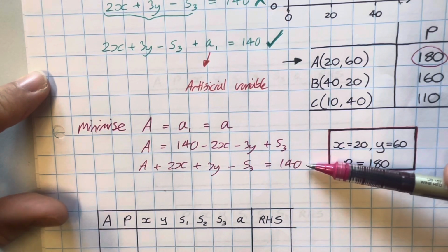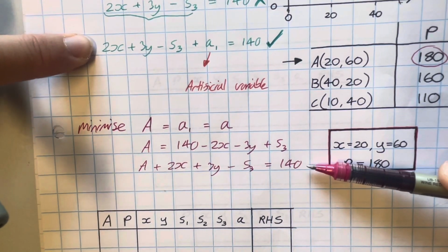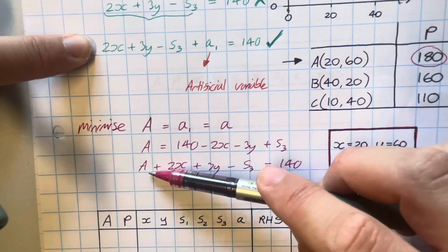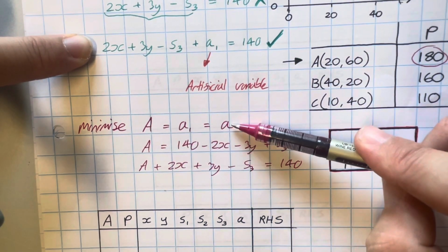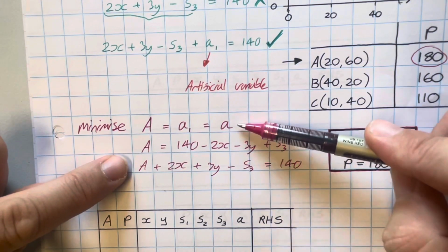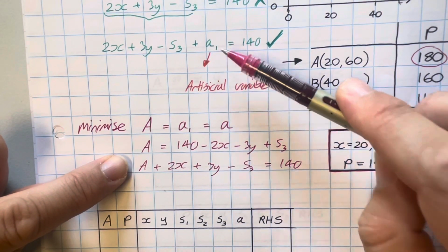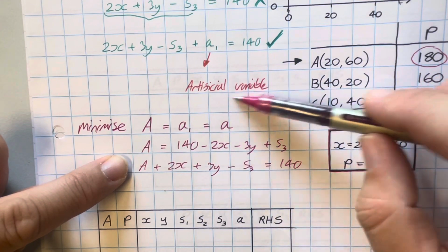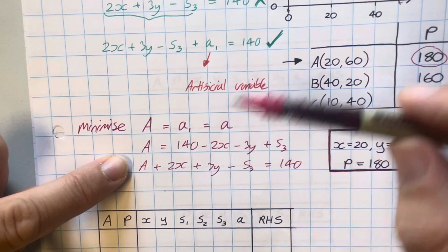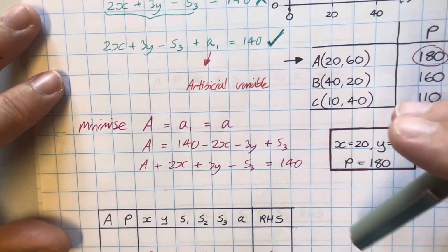You'll notice that is exactly the same as this constraint, except A1 has been replaced with capital A, which makes sense because capital A is lowercase a. So that's nice and easy to do if there is one artificial variable. If there are more than one artificial variables, then you need to add multiple rows together, but we will look at that in the next video.